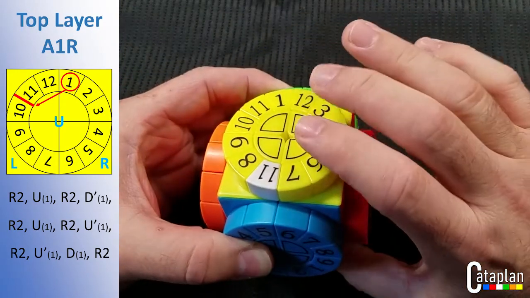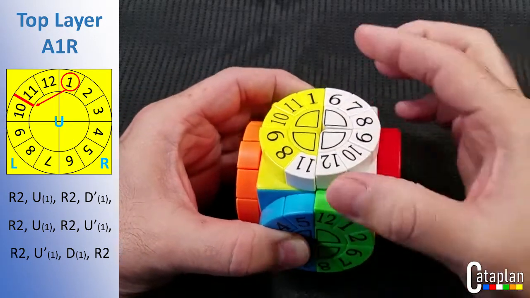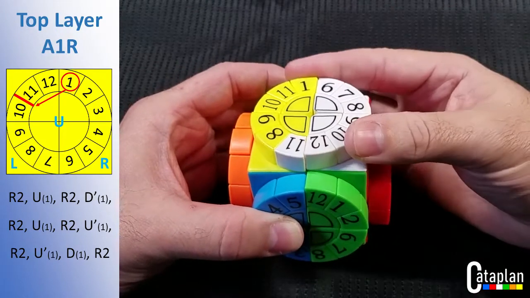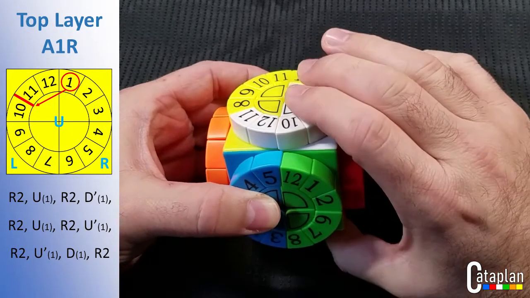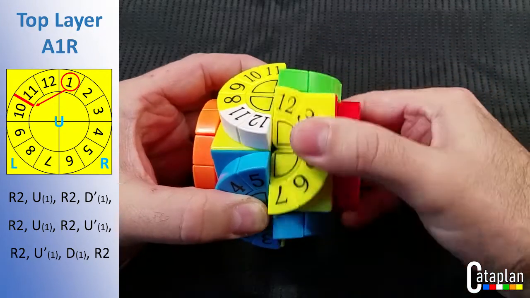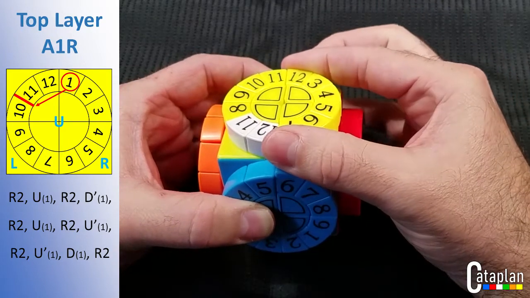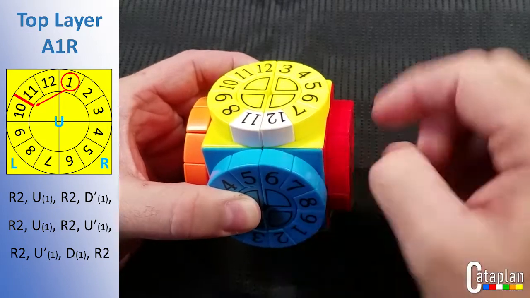Then look down and do R2 again. Then we're going to grab 2, so we have to do a U1. There we go, and now we do R2, and then U prime 1. So we're going to cut this 2 in half again.